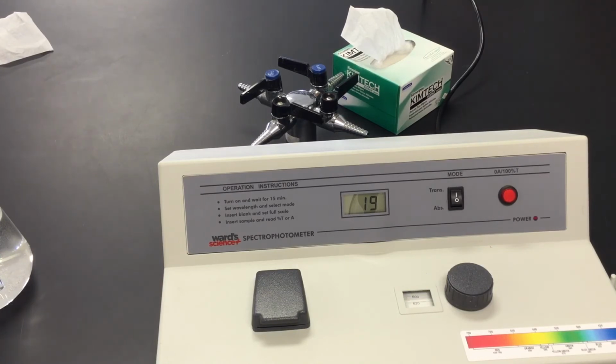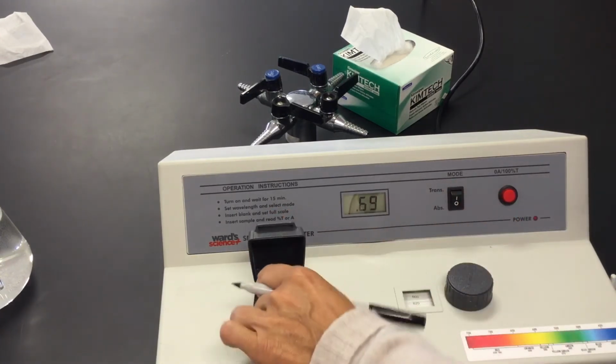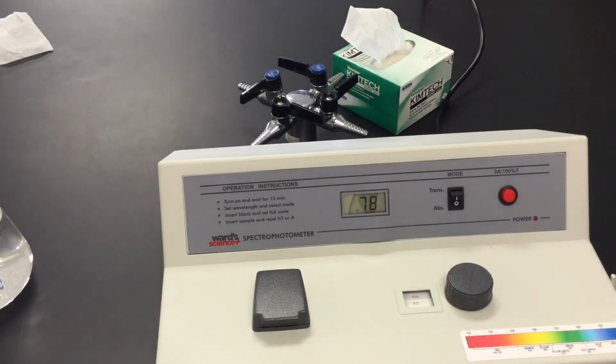And I'm now down to my 11th tube. My 11th tube is straight copper sulfate. I'm switching that back to absorption. Copper sulfate's going in. My absorption is 0.78. My transmittance is 16%.